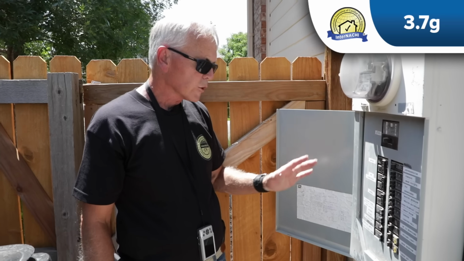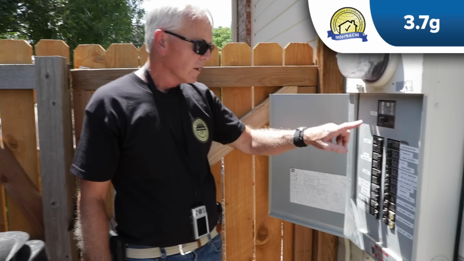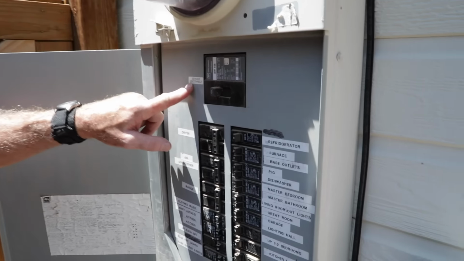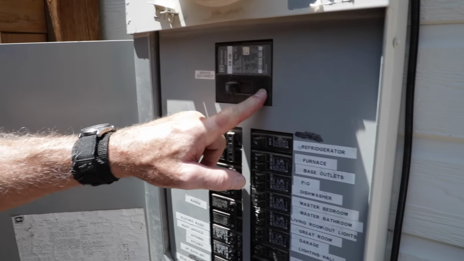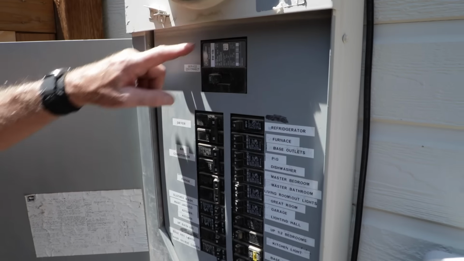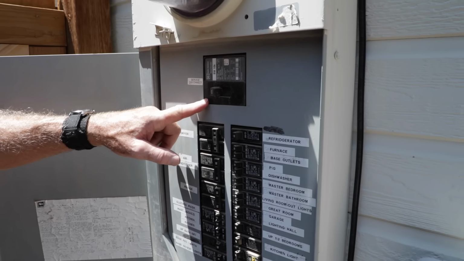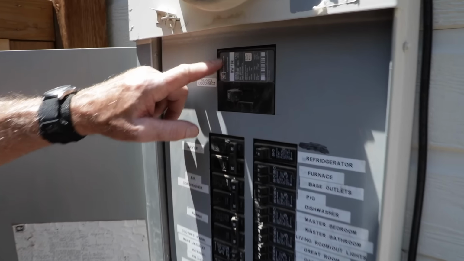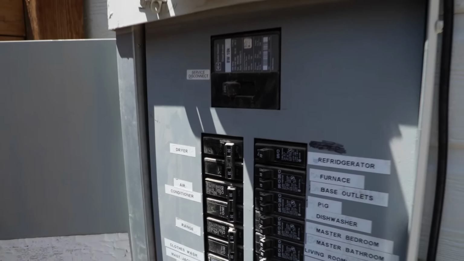Now we're moving to the main service disconnect. We got a little tag here. It says service disconnect. It's a breaker. It's rated at 200 amps. We do not test these. So all you do is just record what you can see here, and that concludes that.